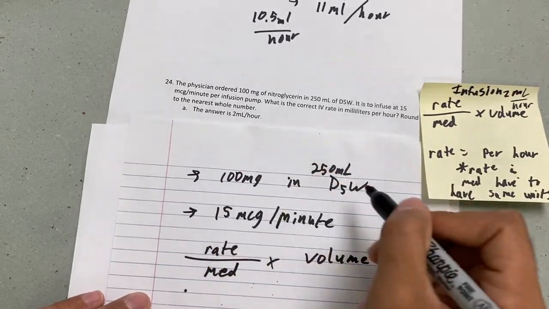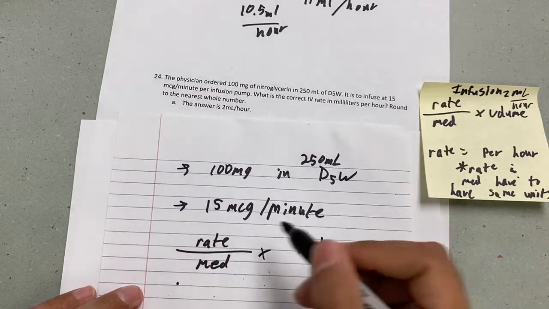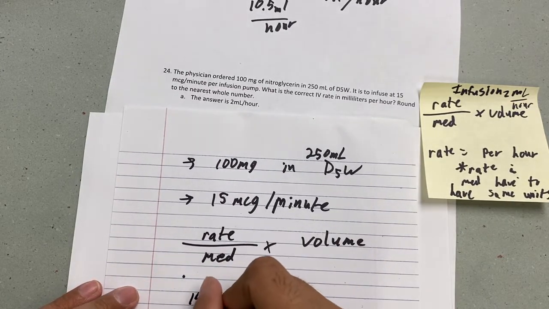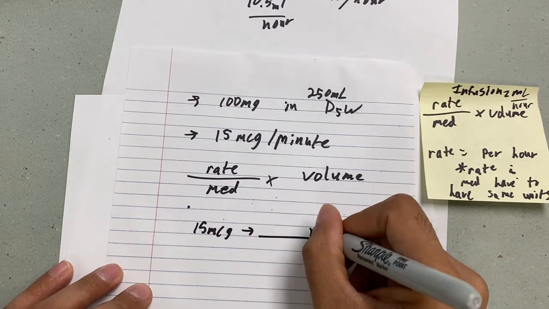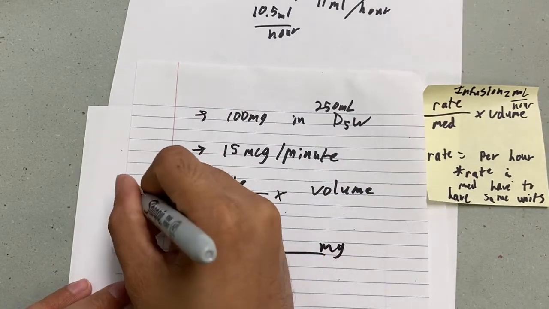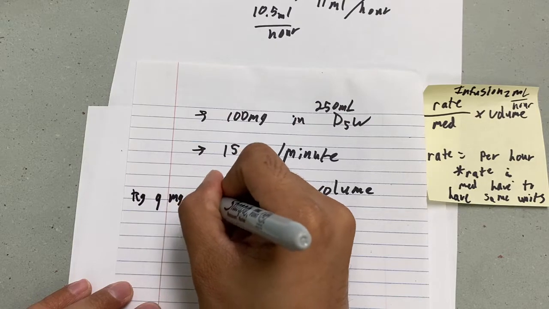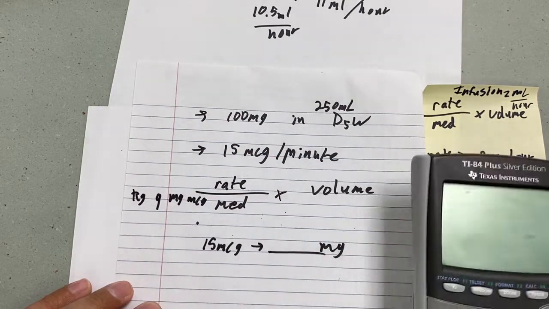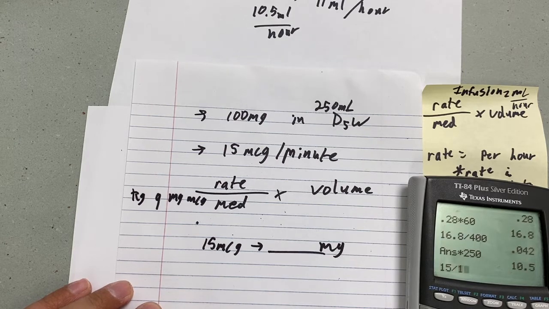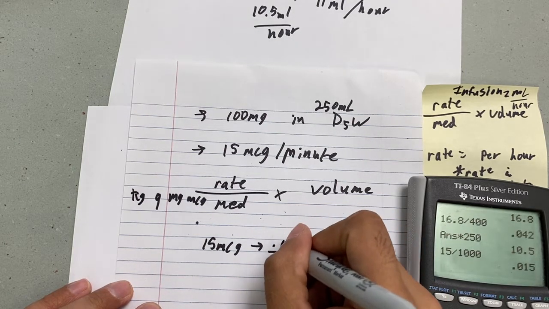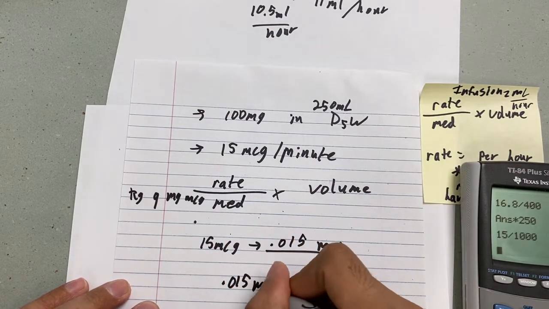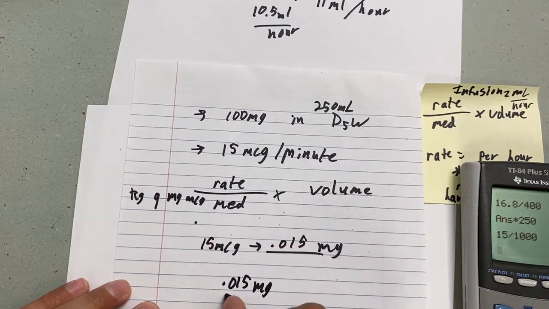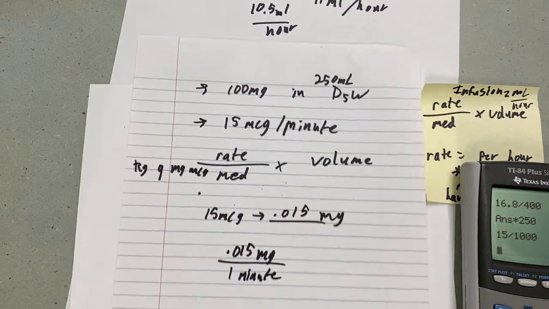So the physician ordered 100 milligrams, and here we're working with micrograms. So we're already at a discrepancy. So we're at 15 micrograms per 1 minute. Let's convert micrograms to milligrams. We've got kilograms, grams, milligrams, micrograms. We're going from micrograms to milligrams, so we're going to be dividing by 1,000. Gives us 0.015 milligrams. And so I've got 0.015 milligrams still per minute. We didn't change anything here. So it's 0.015 milligrams per 1 minute. For every 1 minute that goes by, the patient gets 0.015 milligrams.